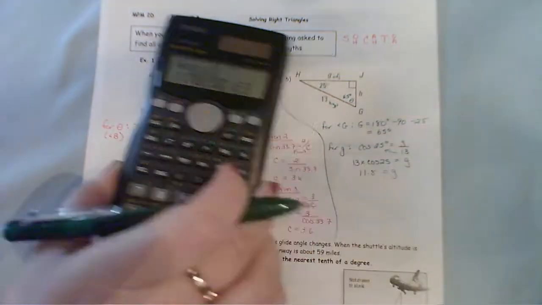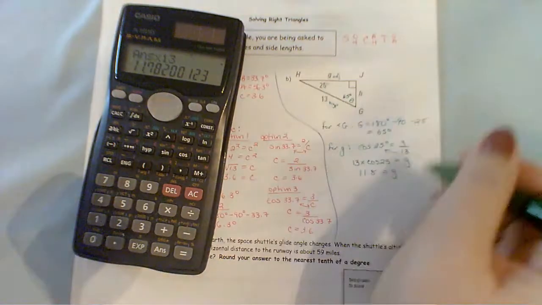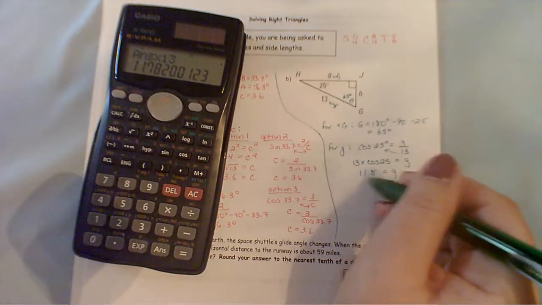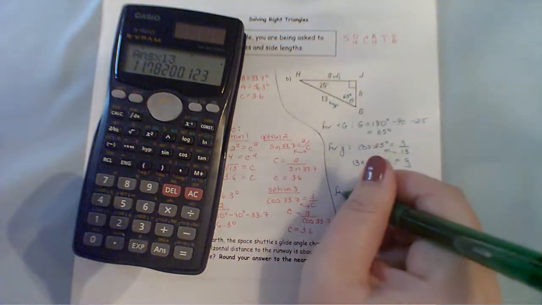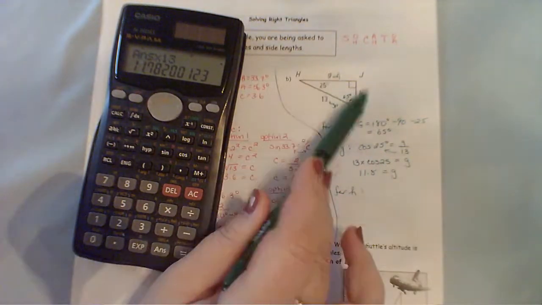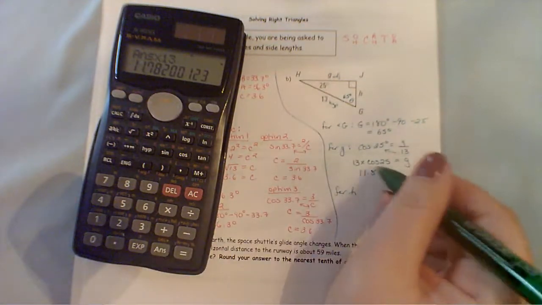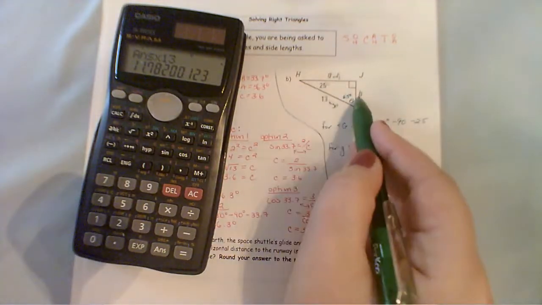So now that I know that side is 11.78, notice that I rounded this. This isn't the exact answer. 11.8 is rounded. So keep that in mind when we go for little h. Because if I did g squared plus h squared equals 13 squared, which I could, I'm going to be using a rounded answer, this 11.8 number, to find this answer.